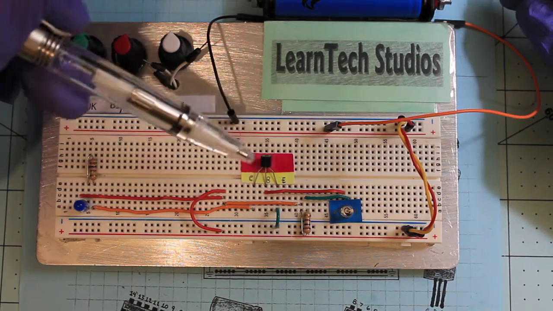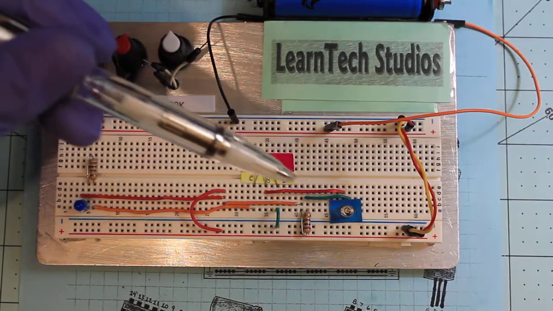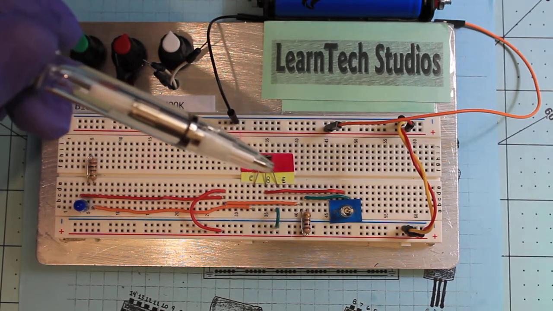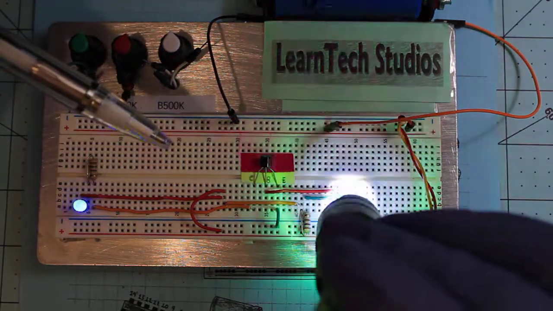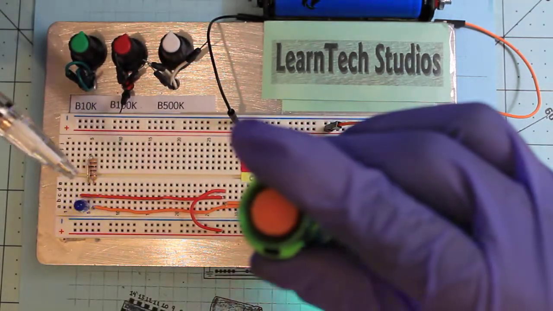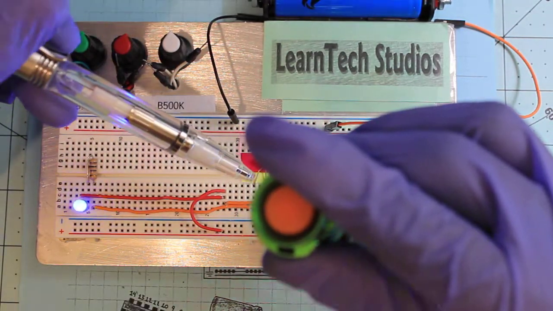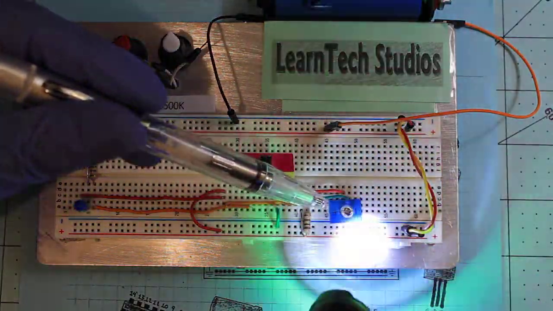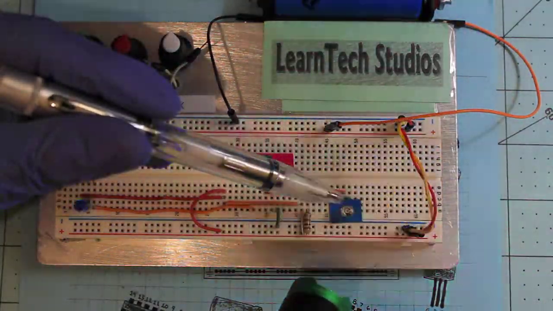So that's why it only lights up, you can even make it flash even, when it has a light source shining on the surface, because it's creating energy in that way. See, light is shining on there.